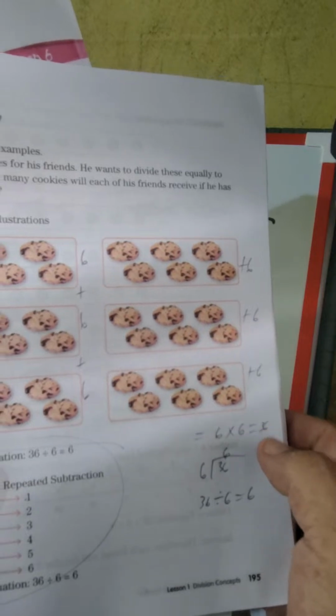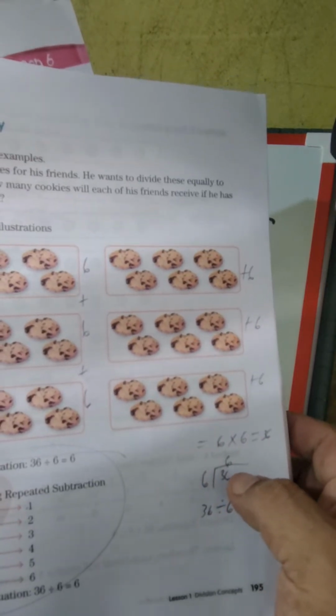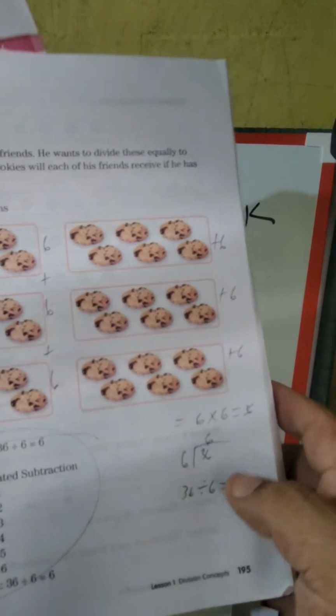So 6 times 6 is 36. 36 divided by 6 is 6, which is the same thing as here.